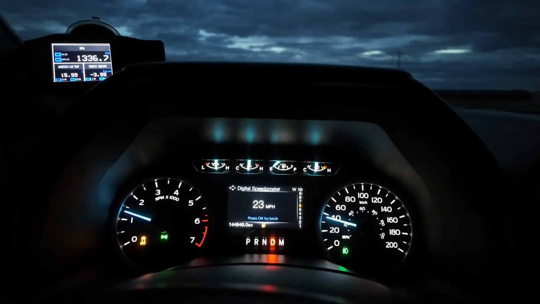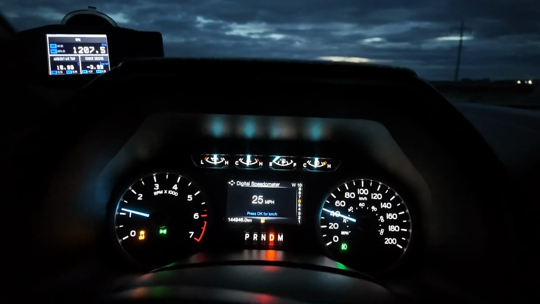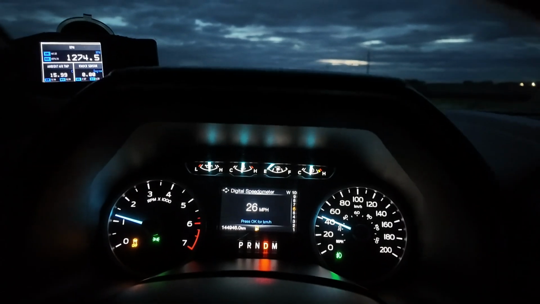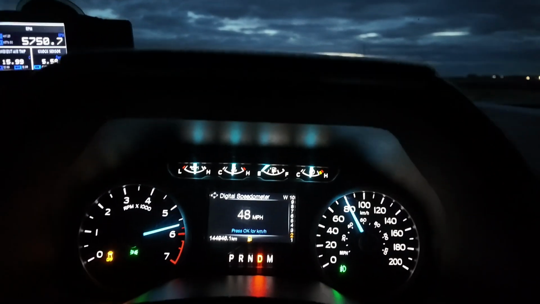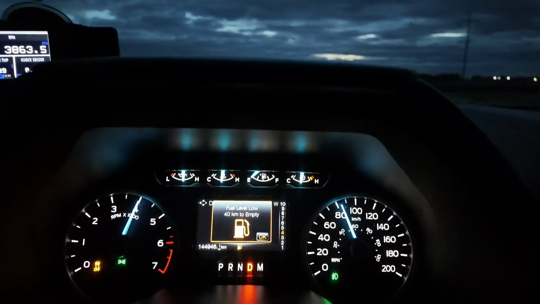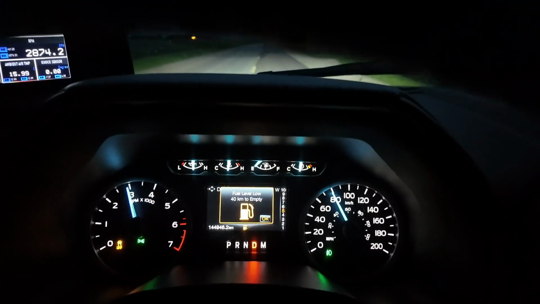So one more little rip here, 23 mile per hour dig. I'm not sure where it's going to downshift to, but we're already in sixth gear. So let's just go, and my tires are spinning. My tires are spinning that entire time. Here's the gas light.